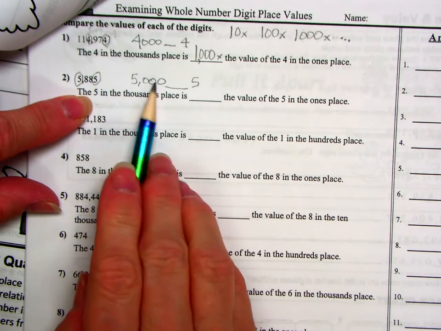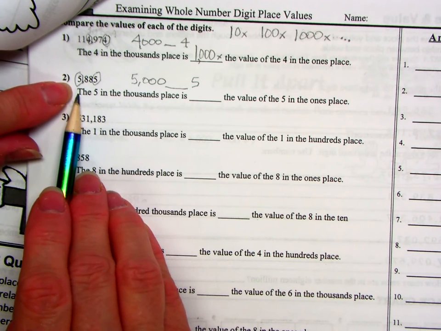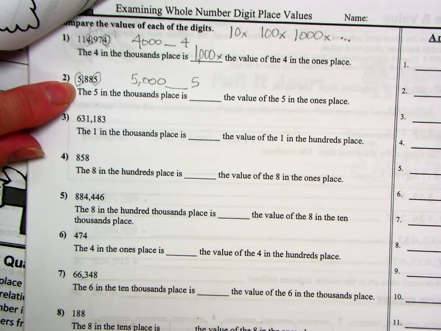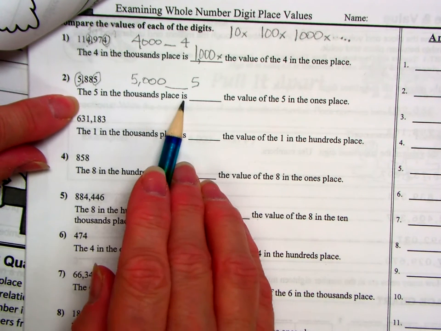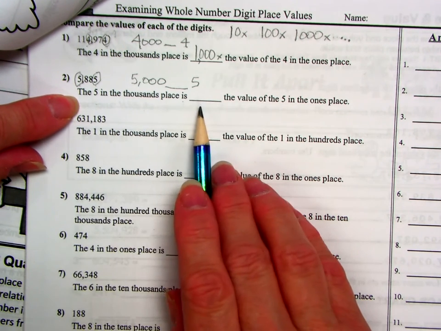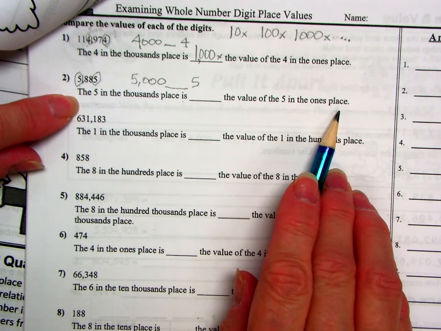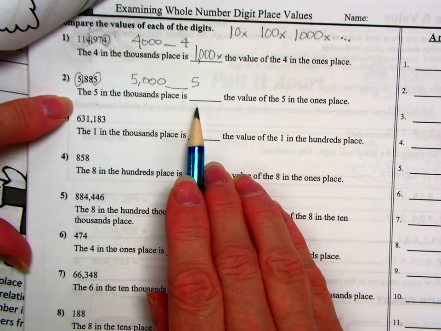And you'll notice that this one looks very similar to this problem. We're comparing a number in the thousands place to a number in the ones place. The 5 in the thousands place is how much bigger than the value of the 5 in the ones place? And you write your answer right here on the line. Go ahead and do that.